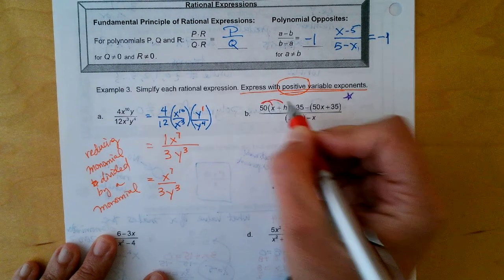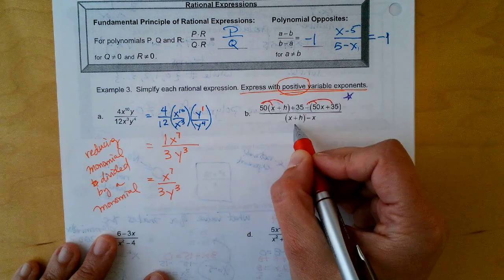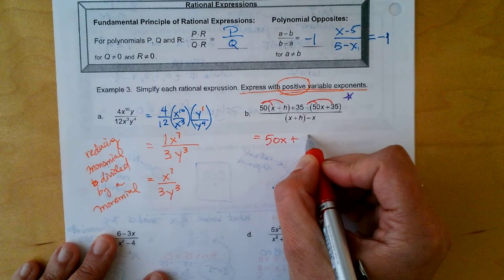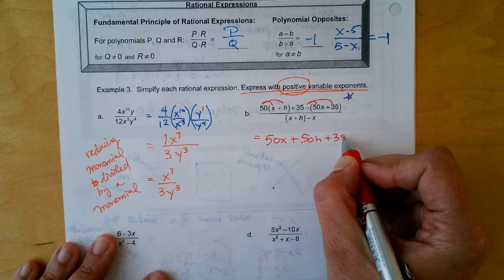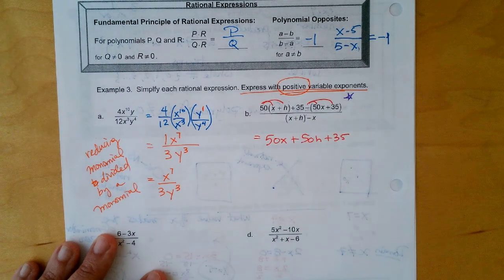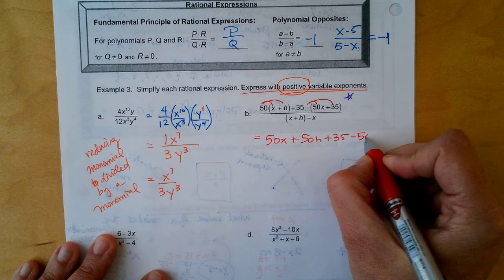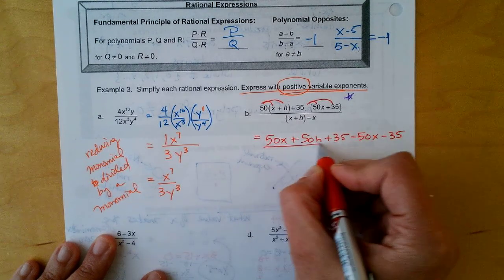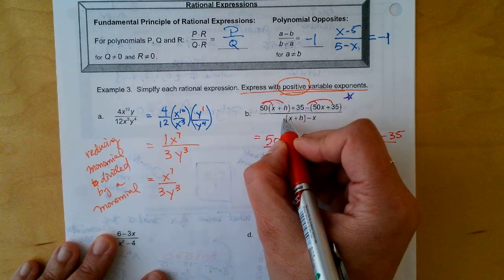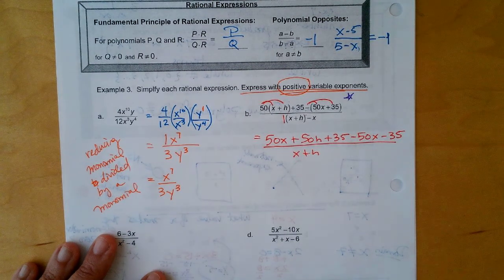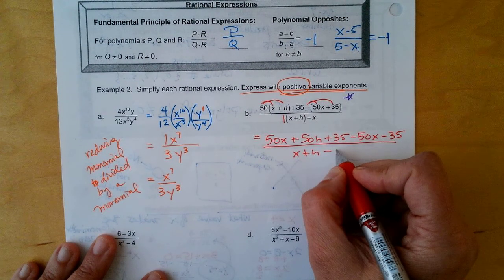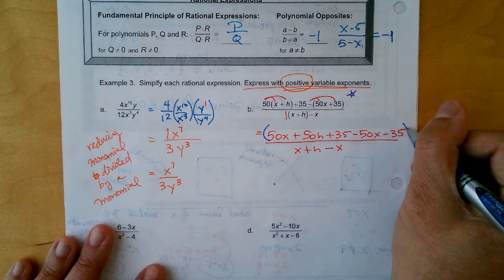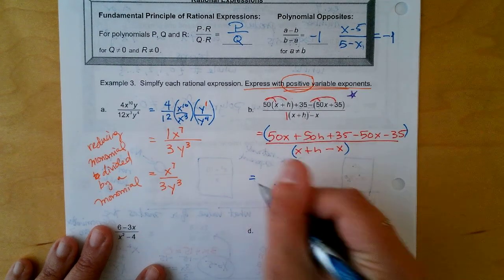You would have to first distribute here the negative, and there's nothing to distribute here. So if I simplify this, I have 50x plus 50h plus 35. And then what happens when you distribute the negative? Yes, minus 50x minus 35. You see that? That's distributing the negative over x plus h. There was a 1 out in front, so I didn't really need to distribute anything. I could multiply by 1. It stays the same. Minus x. Okay, that's step 1. We want to simplify this whole entire numerator and simplify the whole entire denominator.